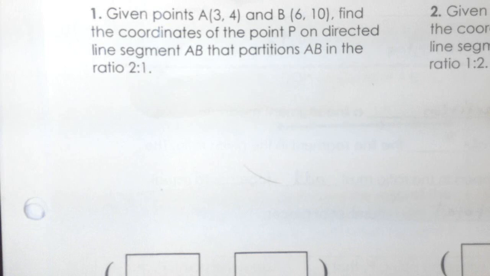Alright, given points A (3, 4) and B (6, 10), find the coordinates of P on a directed line segment AB that partitions AB in a ratio of 2 to 1. I used to have graphs on all these, but I took them off because you don't really need the graphs if you do it this way. The old way needed the graph, but I'm doing it a new way now.